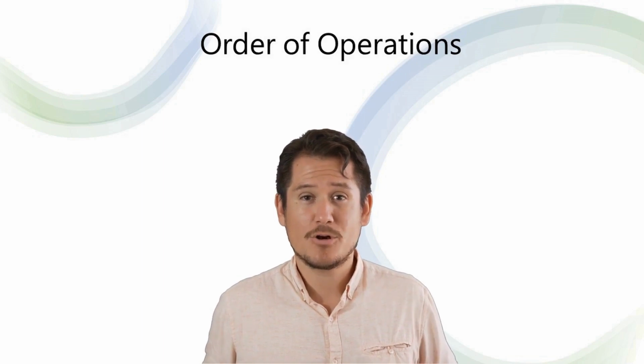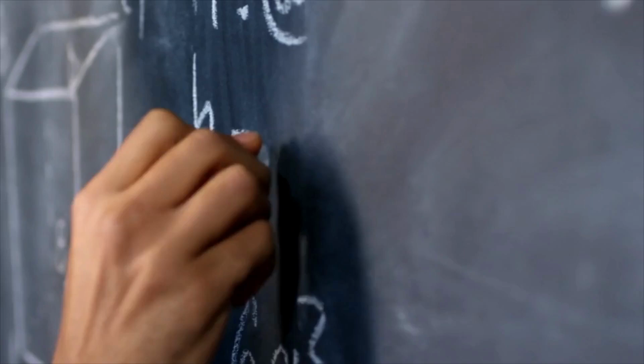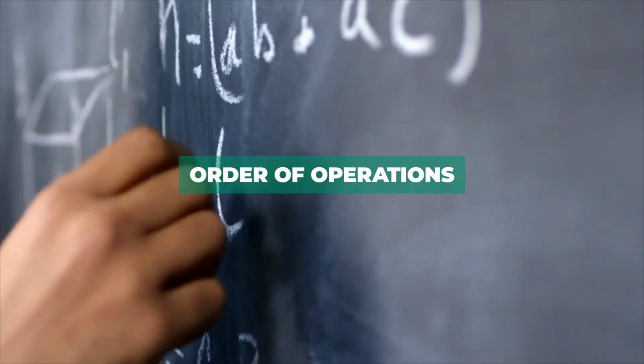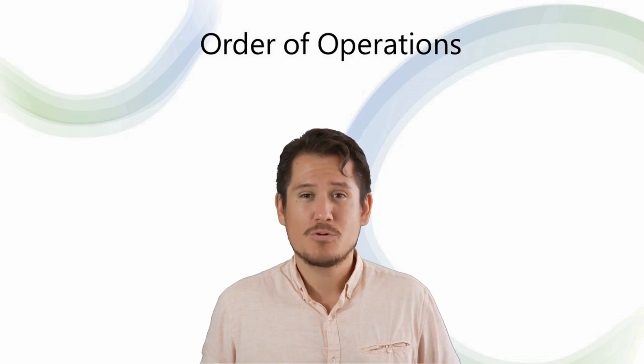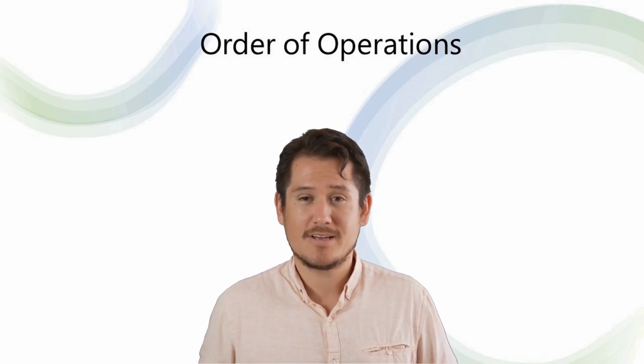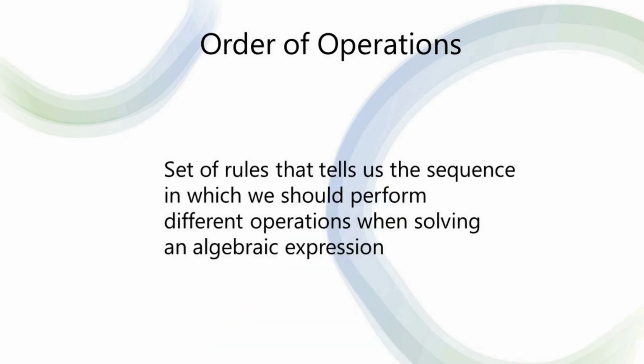In this segment, we're going to tackle a crucial concept in algebra, the order of operations. Think of it as your algebraic rulebook, ensuring your calculations are accurate and consistent. So, let's get started. The order of operations is a set of rules that tells us the sequence in which we should perform different operations when solving an algebraic expression. It ensures that mathematical expressions are evaluated consistently, no matter who's solving them.